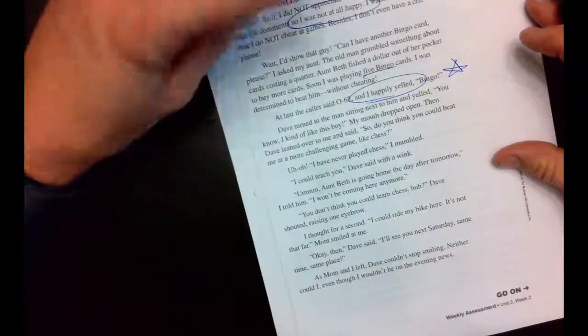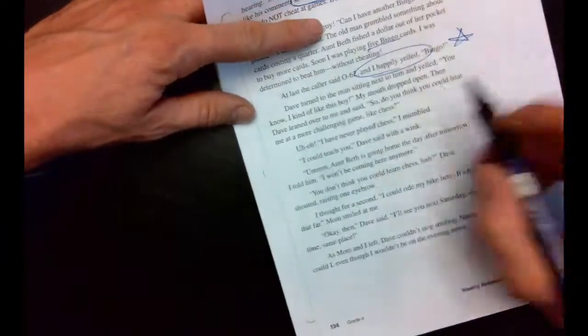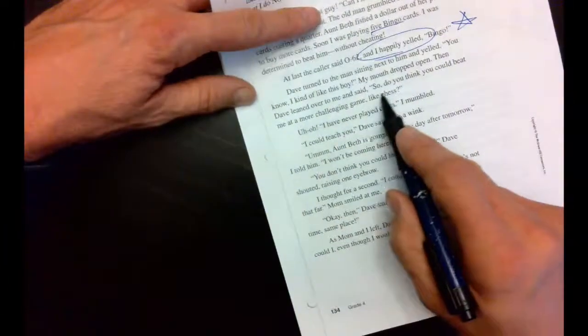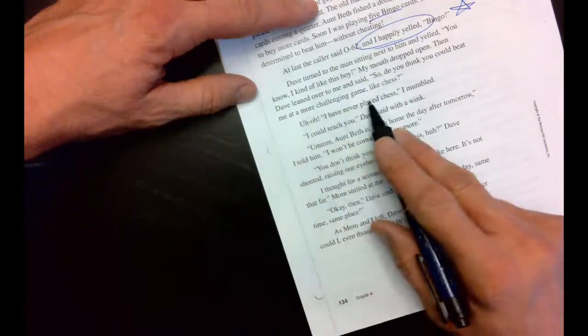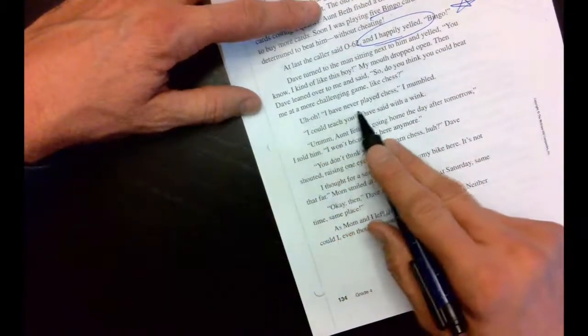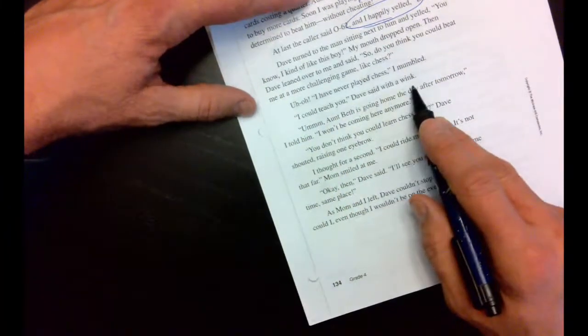Dave turned to the man sitting next to him and yelled, "You know, I kind of like this boy." My mouth dropped open. Then Dave leaned over to me and said, "So, do you think you could beat me at a more challenging game like chess?" "Uh-oh, I have never played chess," I mumbled. "I could teach you," Dave said, with a wink.